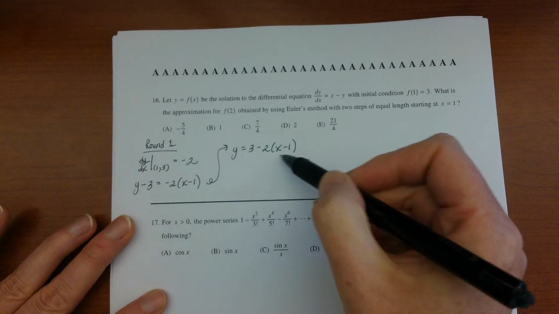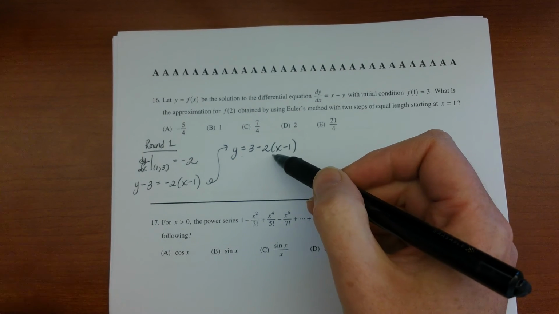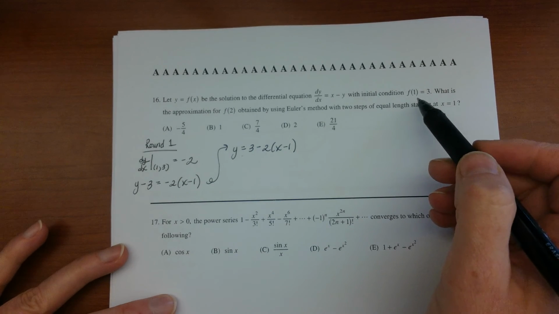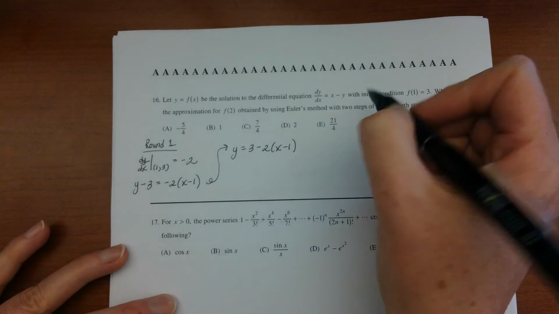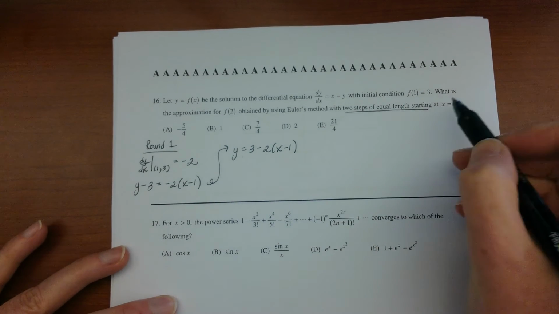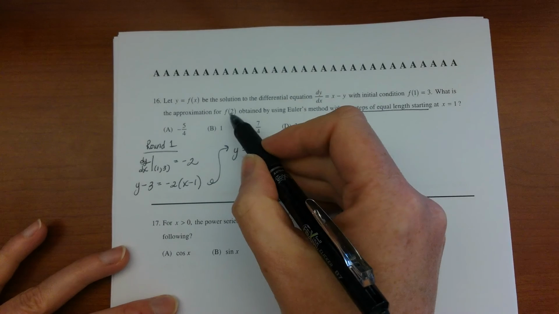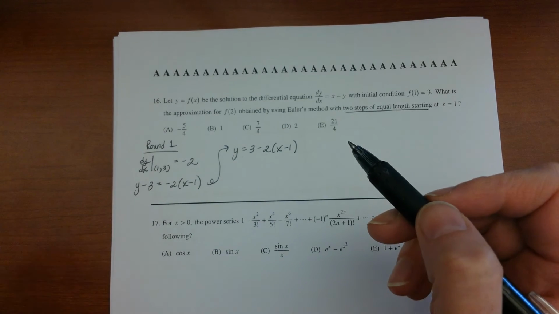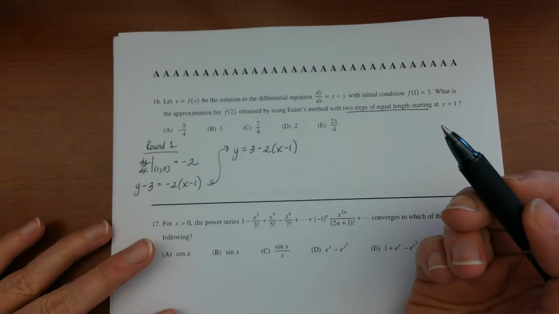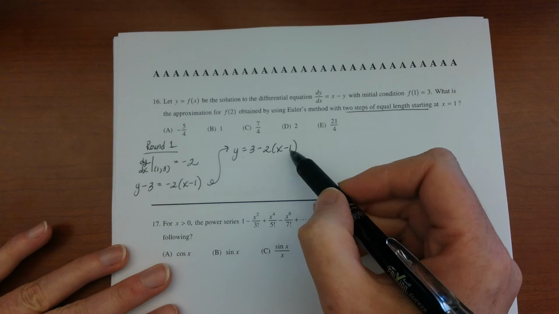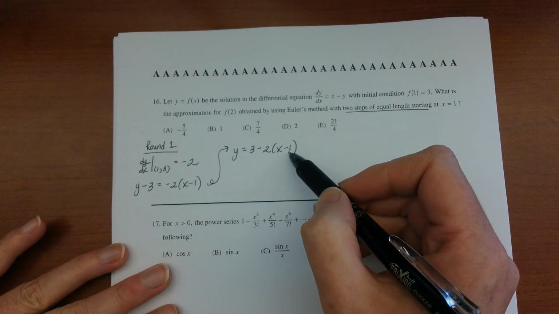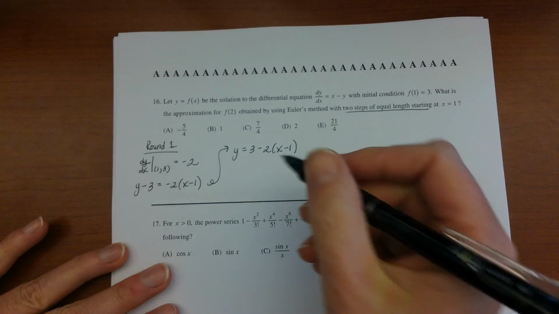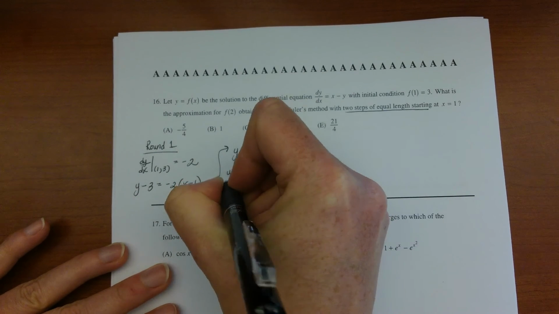Okay, and so here, this is the equation of the tangent line to the graph of f, y equals f of x, at the point (1, 3). And then it says to use two steps of equal length, and you need to get from 1 to 2. So you have 1 unit, and you're going to split that unit into 2 subintervals of equal size, so each one is half a unit long. So since this is basically centered at 1, you're going to add 1/2 to 1 and plug in 1.5 to this line graph.